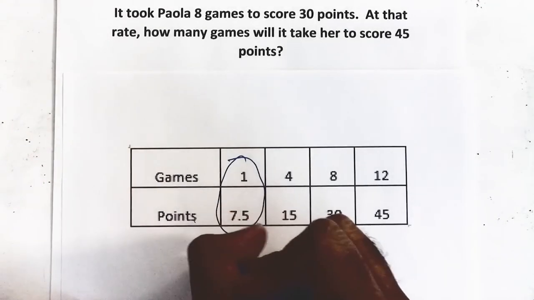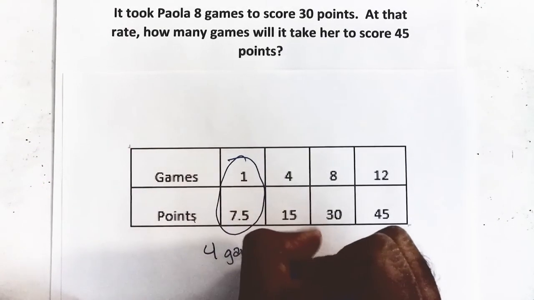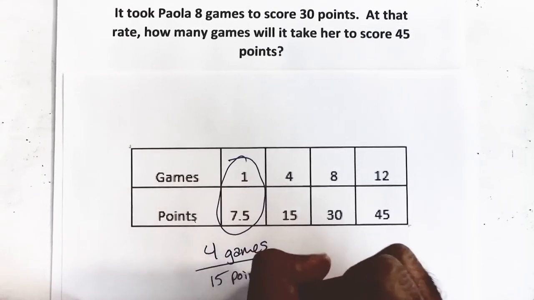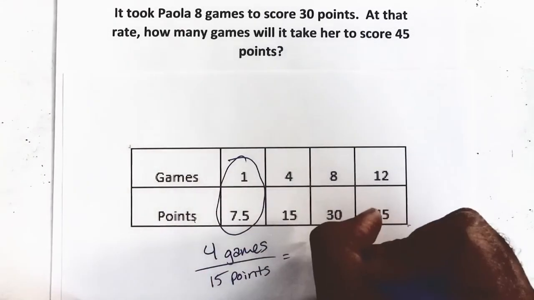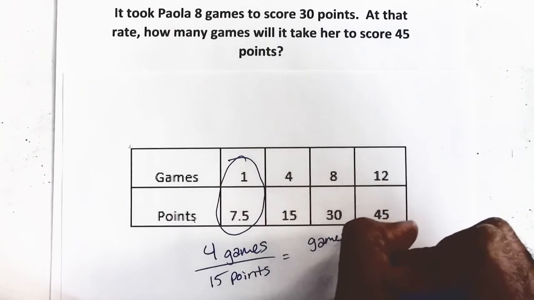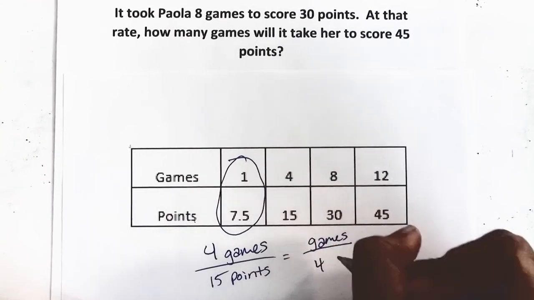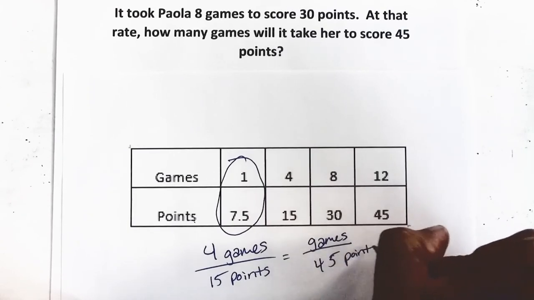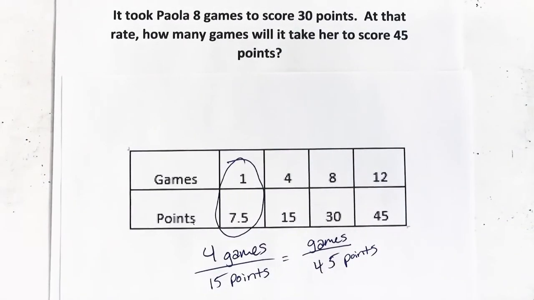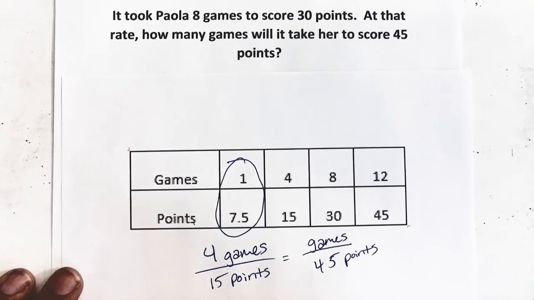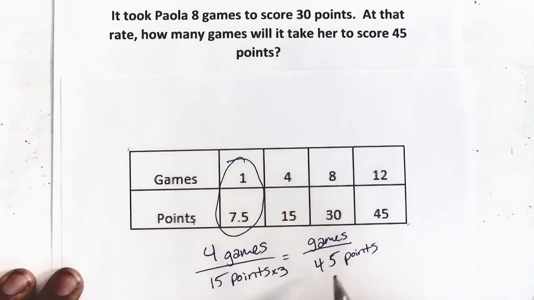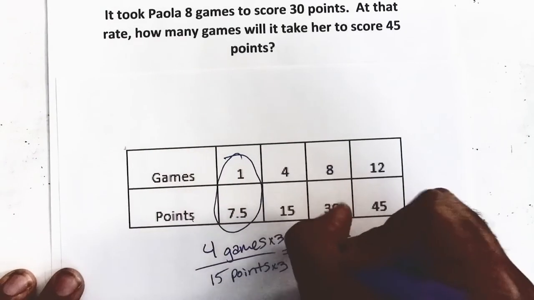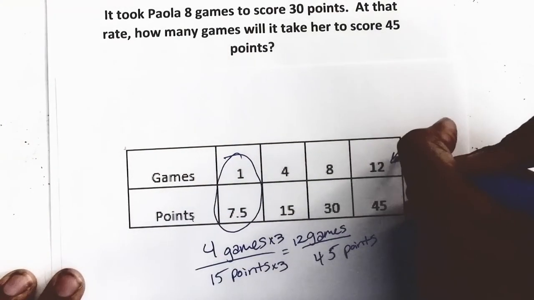So if I know that in 4 games there were 15 points, how many games were there for 45 points? We can easily see that 15 times 3 gives us 45. So I have to do 4 times 3, which gives us 12, which is what we had here in the table.